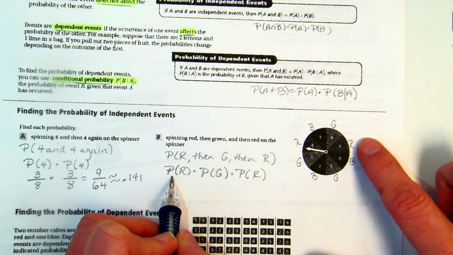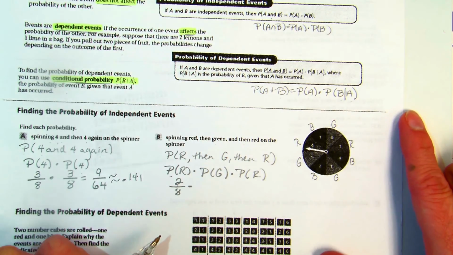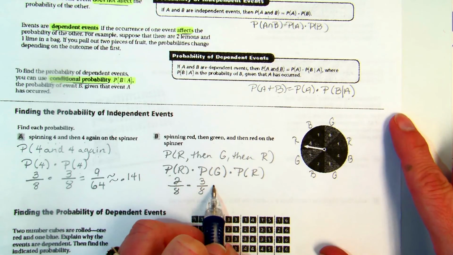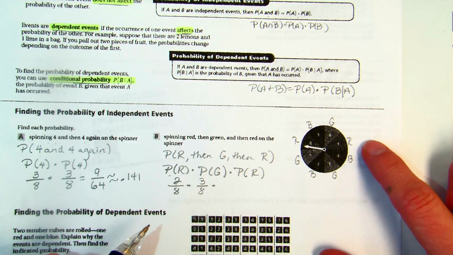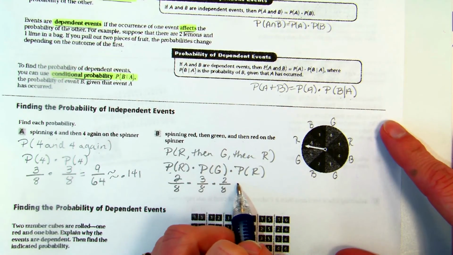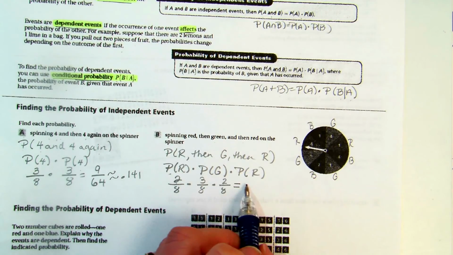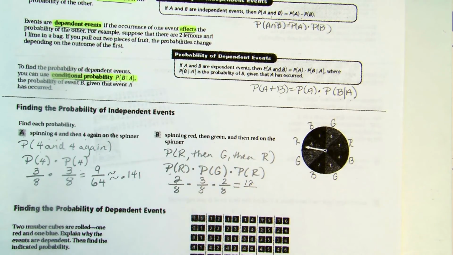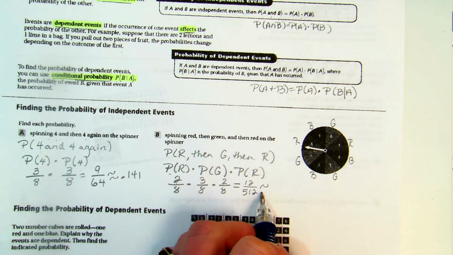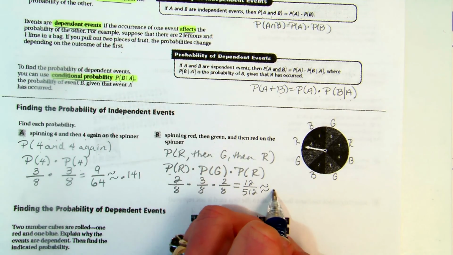So there are 2 reds out of 8, times 3 greens out of 8, times the probability of red again, which is 2 out of 8. You can reduce those fractions and multiply, or you can just multiply straight across and then give me a decimal. So I have 12 out of 8 times 8 times 8, which is 512. 12 divided by 512 is approximately 0.023.